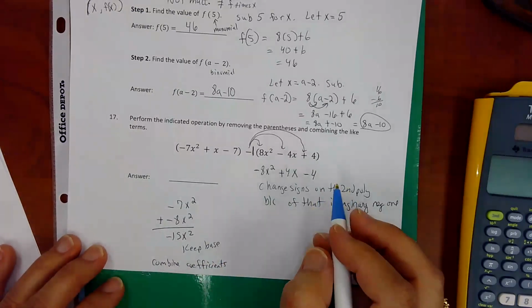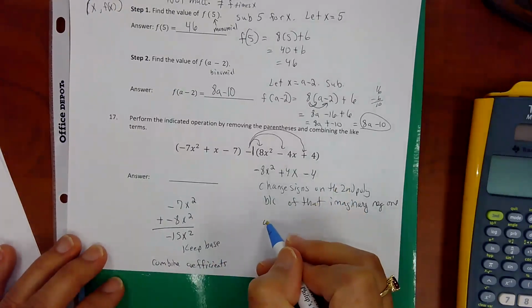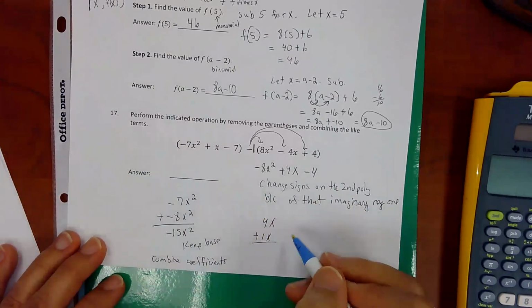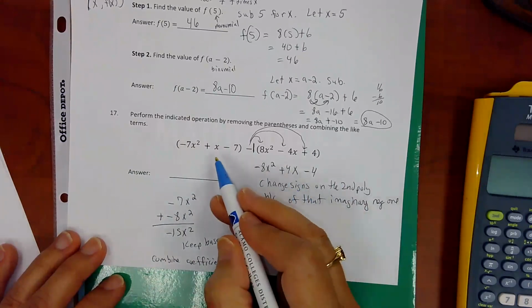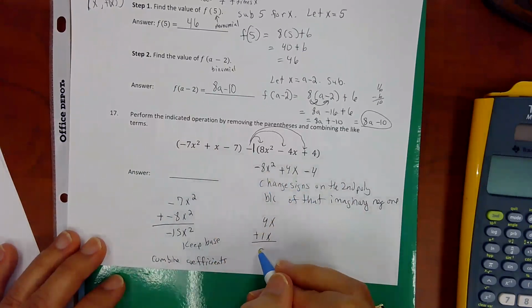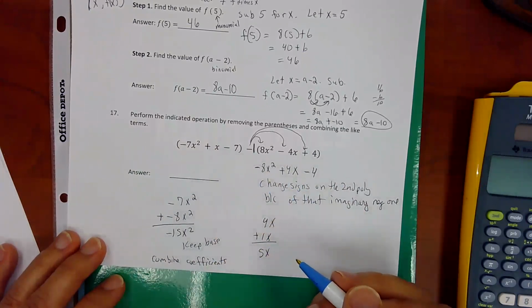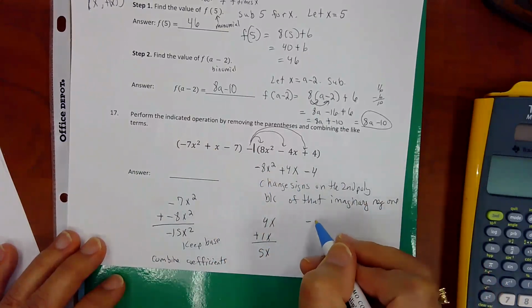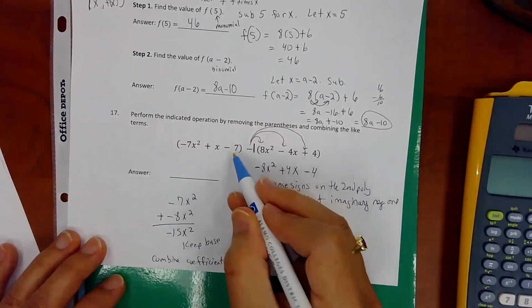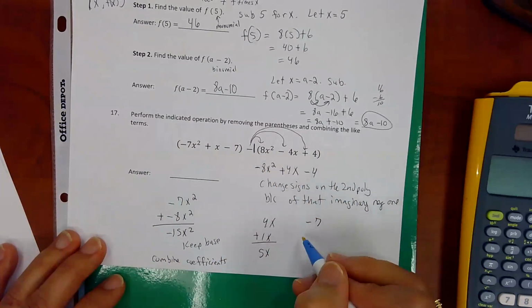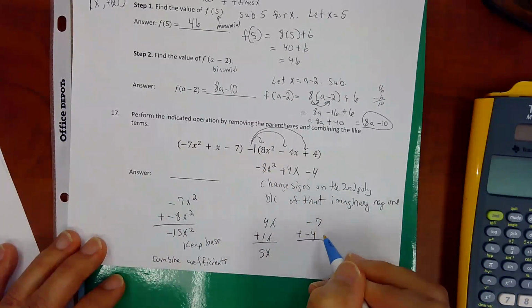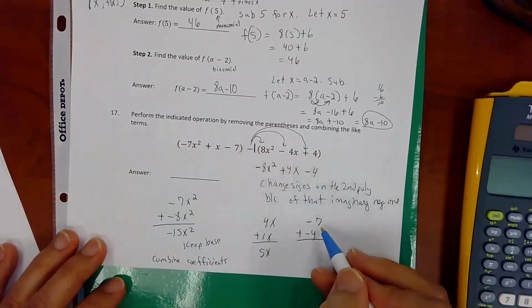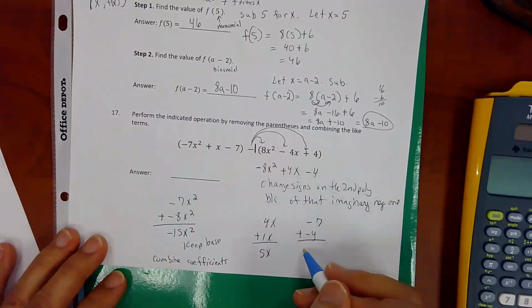And then you have the 4x plus 1x. This 4x plus this 1x, that's 5x. And then you have negative 7 and this negative 4. Negative 7, 8, 9, 10, so that's negative 11.